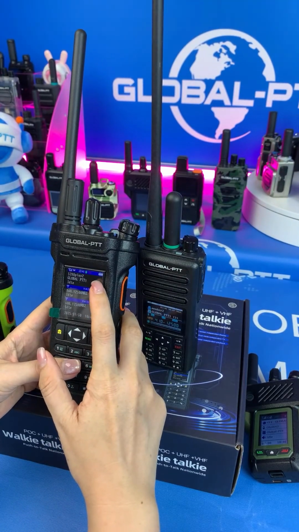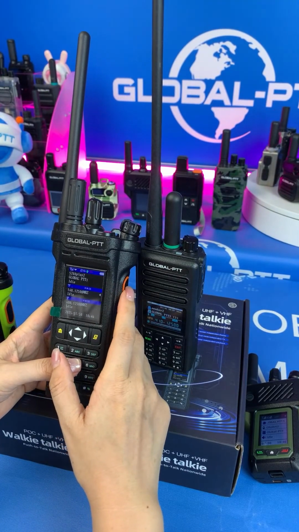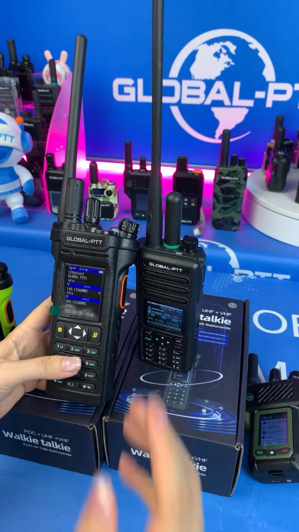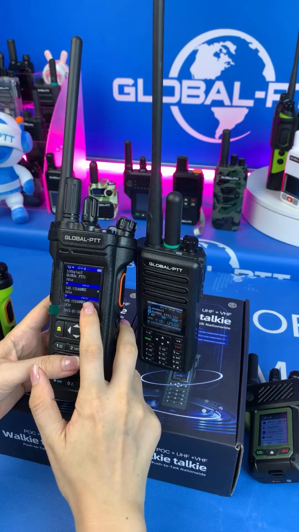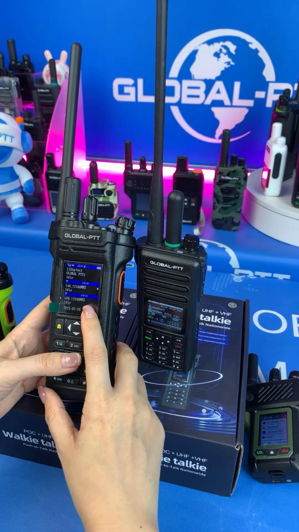If you have 4G reception, you can talk to the other team members worldwide. And if you lose 4G, we can just talk to someone nearby under the UHF and VHF.